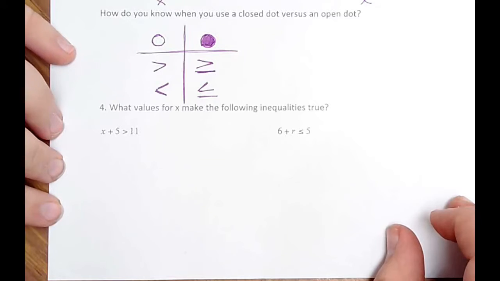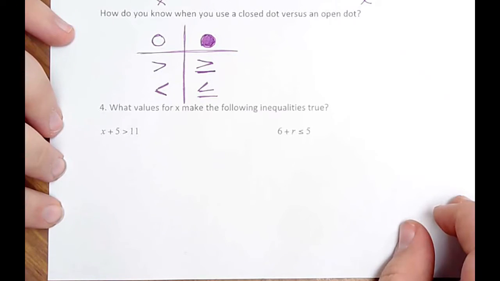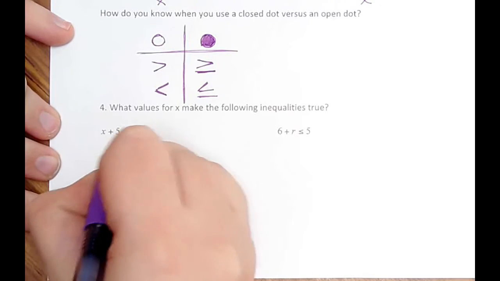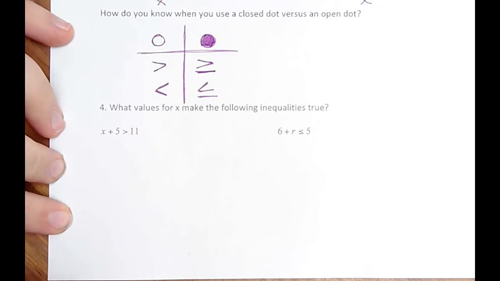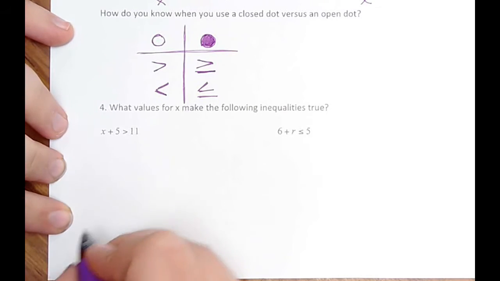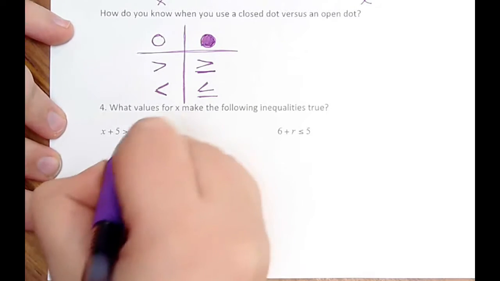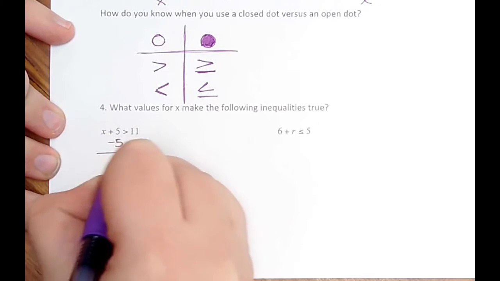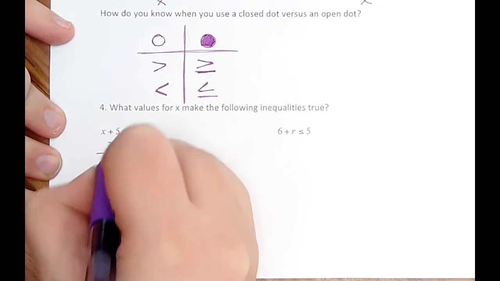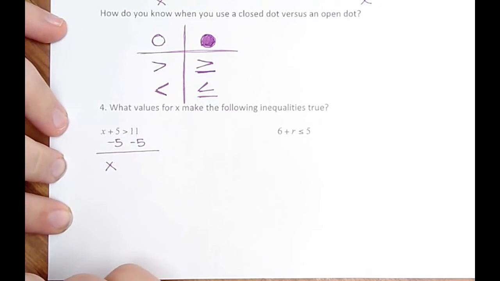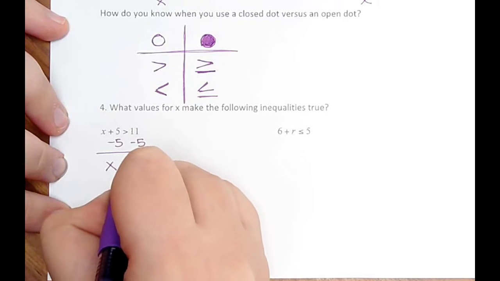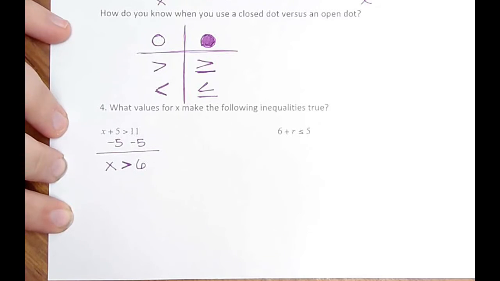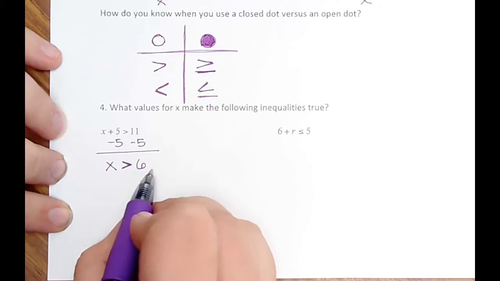And the cool thing about inequalities is that they're very similar to regular equations. The same way that I would solve this if it was an equal sign, I'm going to solve it with an inequality. So how do I get x alone? I have to subtract 5 to the other side, and I get x over here. Notice my positive 5 and my negative 5 cancel out. My sign doesn't change. I get 11 minus 5 is 6. So the values that make this true are any values greater than 6.